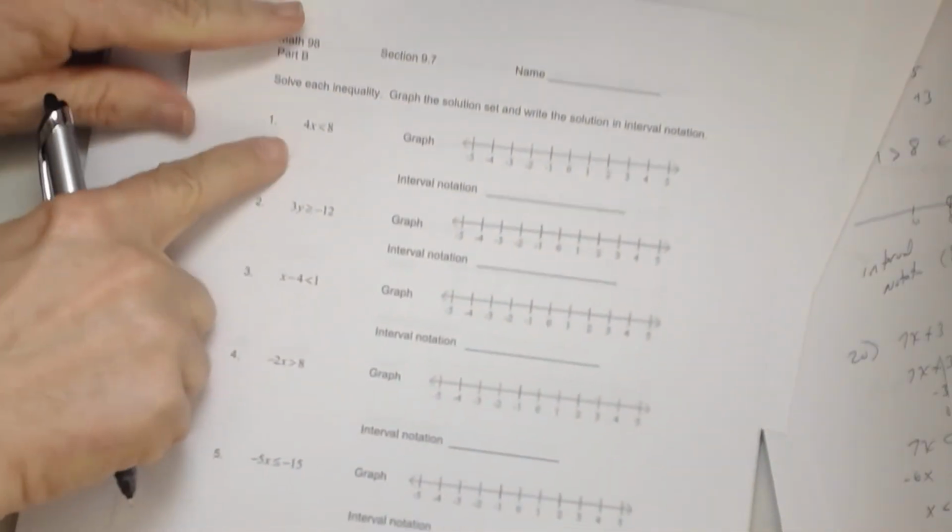Now, one of the worksheets that I gave you last time. If you weren't here last time, you've got to get that from Canvas. But that was 9.7 part B. Let me see if any of you turned it in. Any of you have it? Okay, so 9.7 part B, you can do these now.